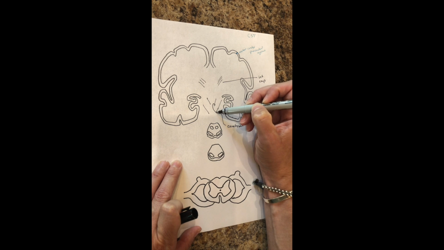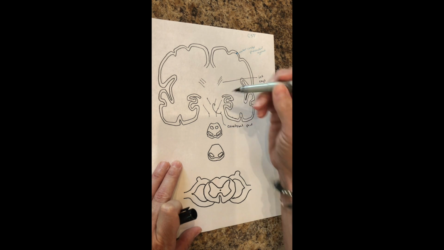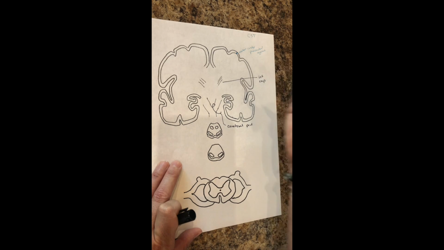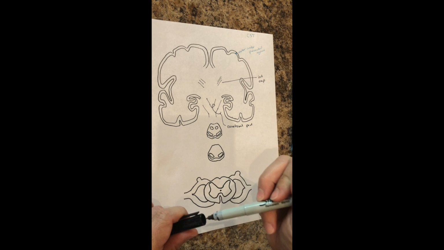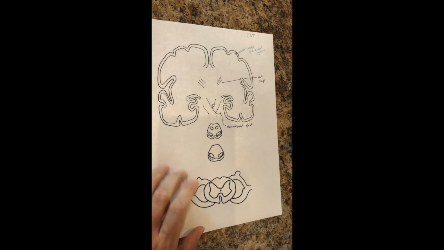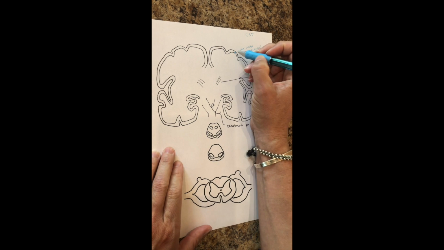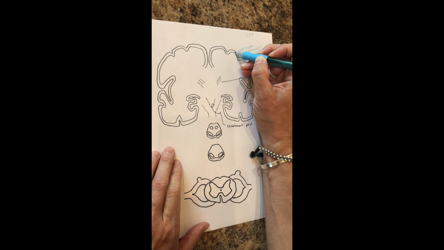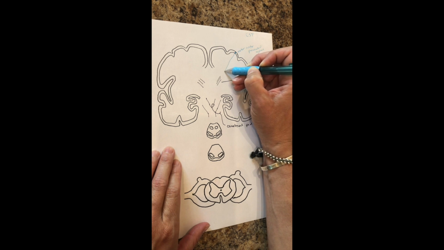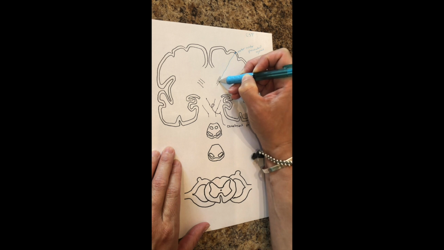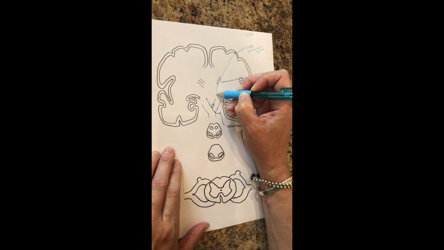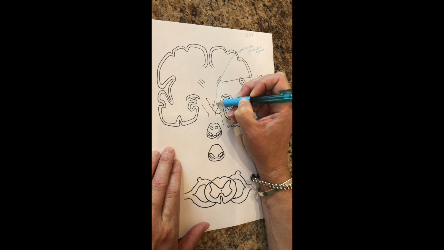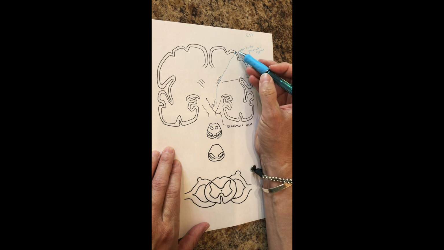Peduncle means foot, so the early neuroanatomists thought that cerebral peduncle looked like the feet with which the whole brain was being held up. Okay, so now we have an axon. This is gray matter, sending it through the white matter. White matter is myelinated. It's going through the posterior limb of the internal capsule, down the cerebral peduncle. It's all ipsilateral to where it originated.